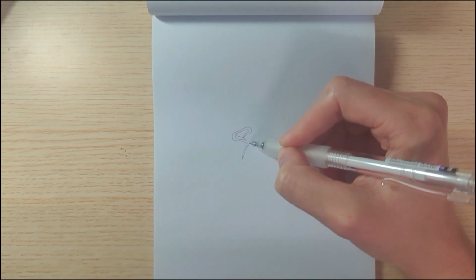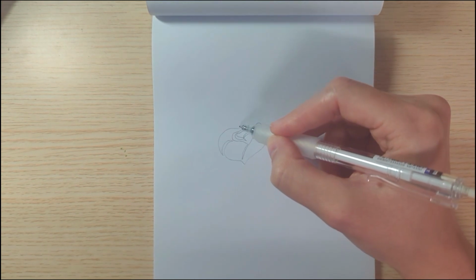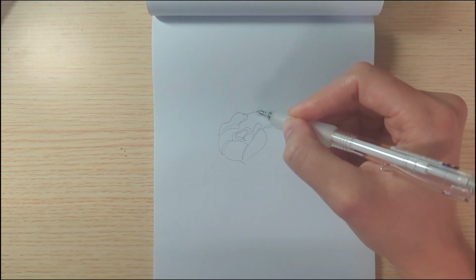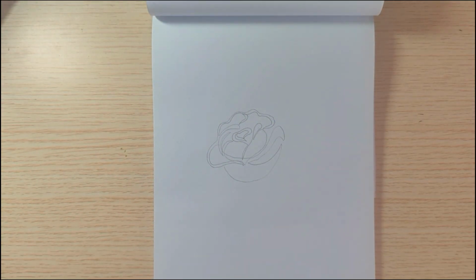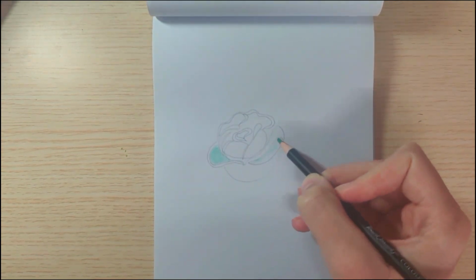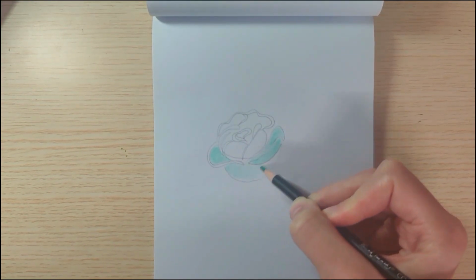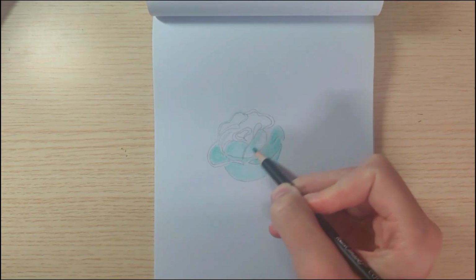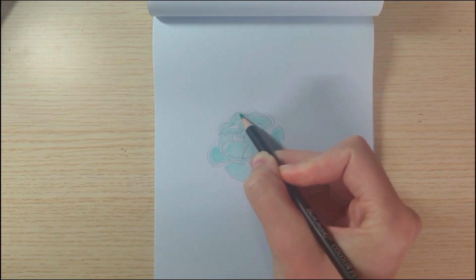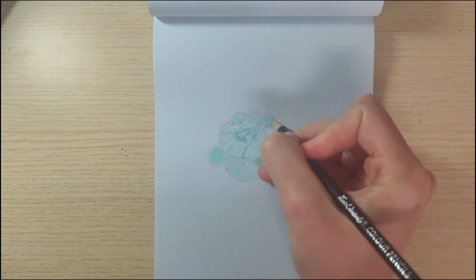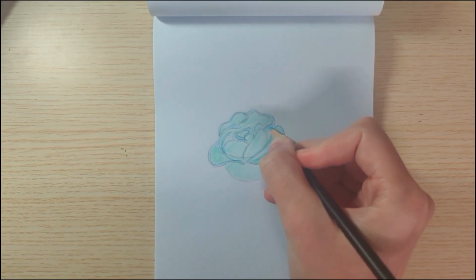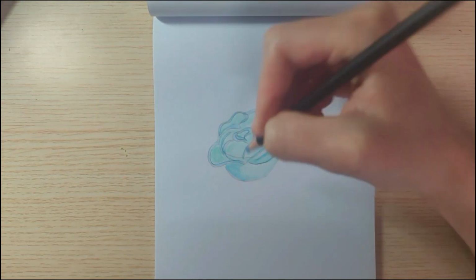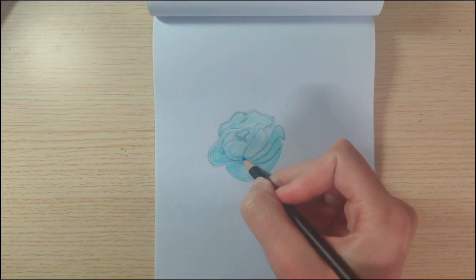In this case, I have decided to do something that I never do, and I drew using only one line, so without lifting the pen from the paper. I drew a rose, and then I decided, let's keep it fun, and I have only used non-realistic colors to draw the roses, so I did it in a light turquoise and blue tones.